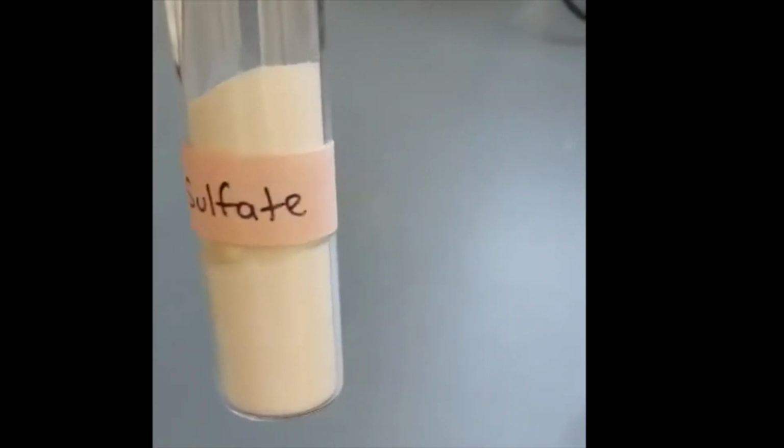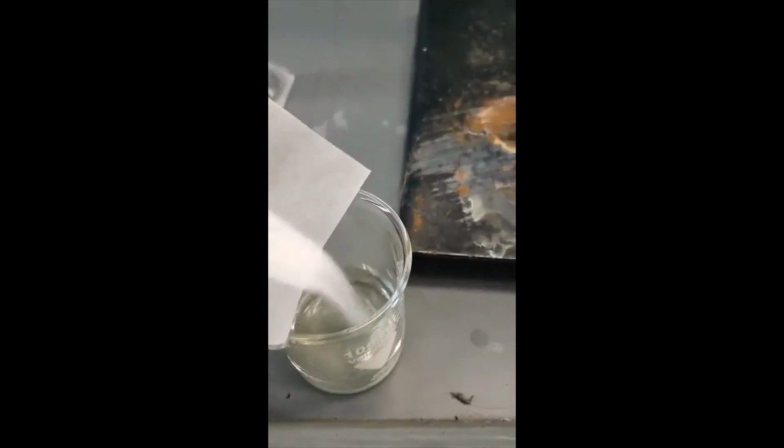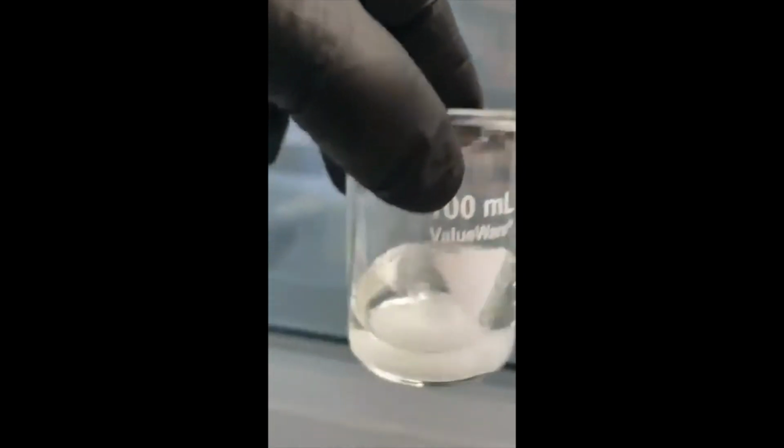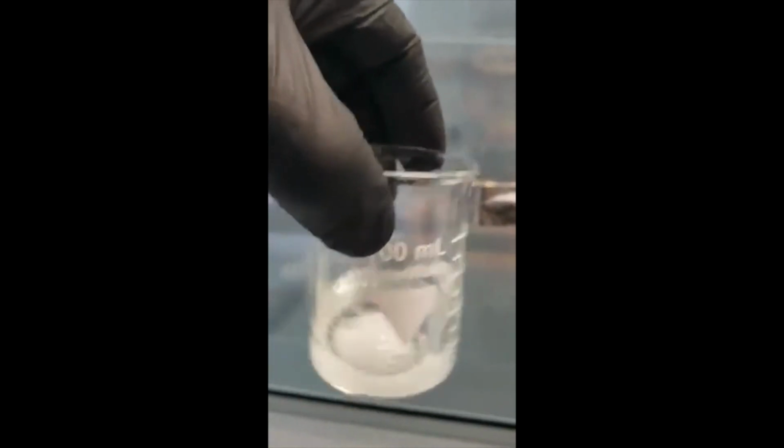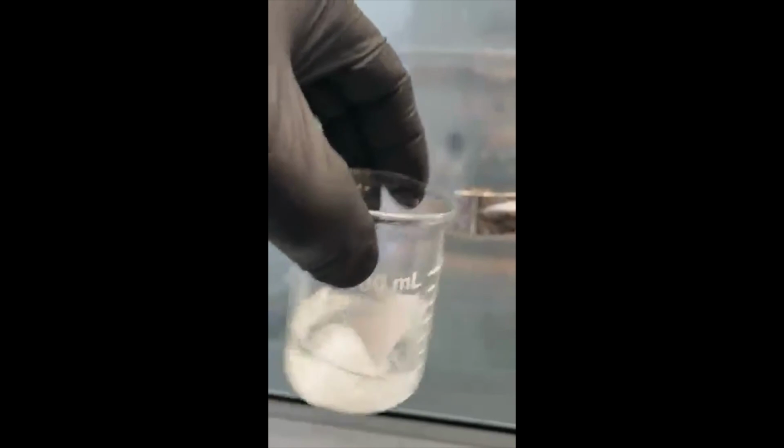Weigh out approximately 2 grams of sodium sulfate onto weighing paper. Pour it into your methylene chloride fractions. Mix it up, stir it around, jiggle it, and then let it sit for about 15 minutes. The sodium sulfate is going to sequester and bind to any water that may be around from that top layer of your extraction.